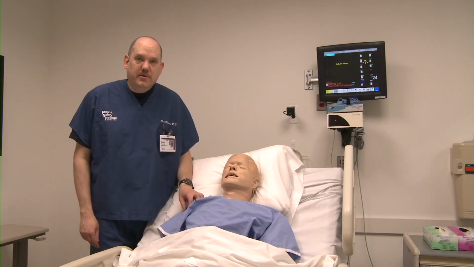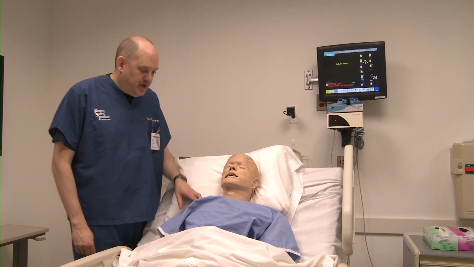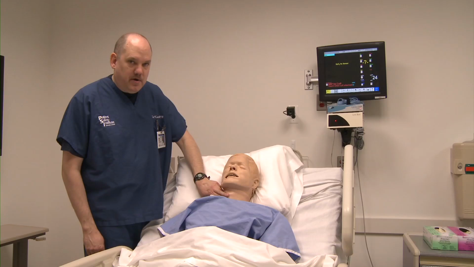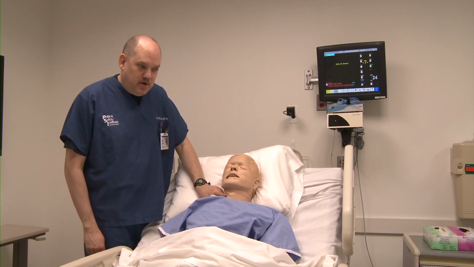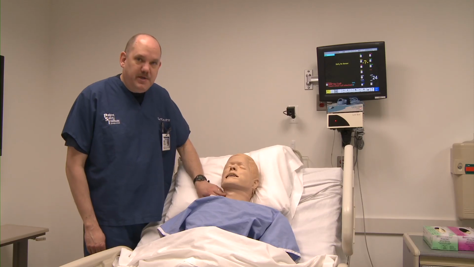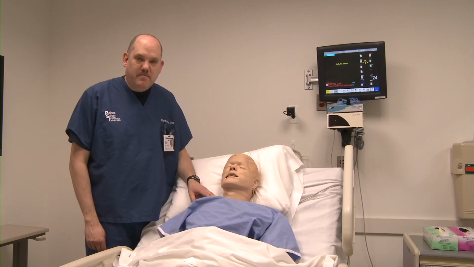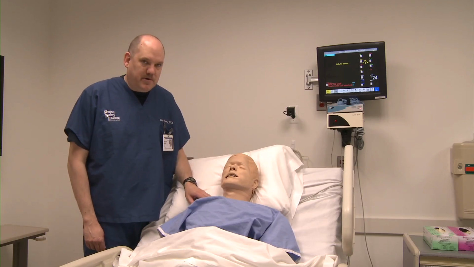There are several locations where you can assess SimMan's pulses. Central pulses may be assessed at the carotid, and the carotid pulses are relatively medial. They're right next to the larynx, and it requires a little bit of pressure on the skin to make the pulse activate and become palpable. You need to know that the carotid pulses, after they are activated, will only run for about 5 to 10 seconds. After that, they will shut off, and you'll need to repalpate to re-engage the pulses.